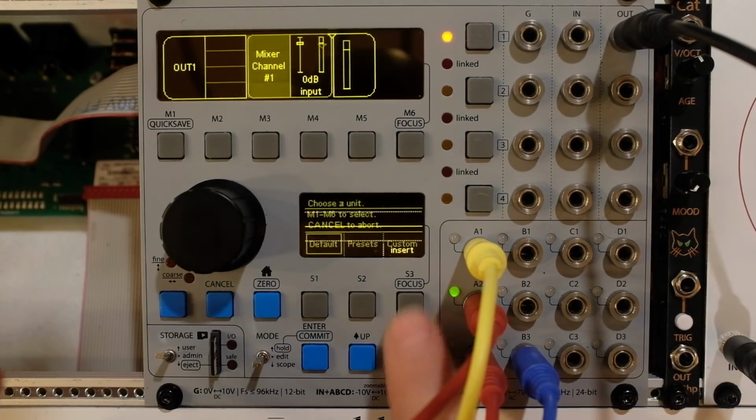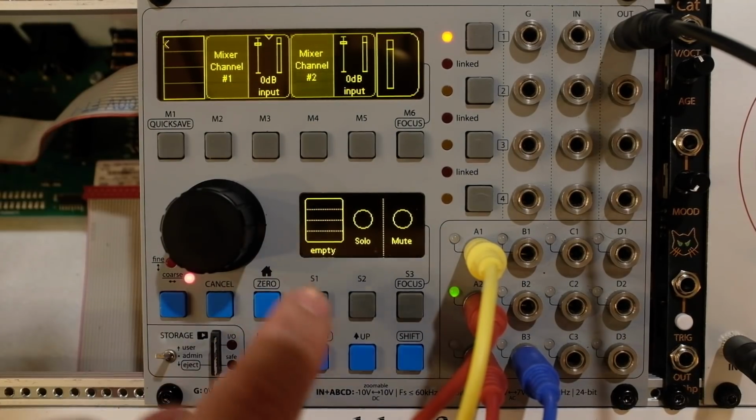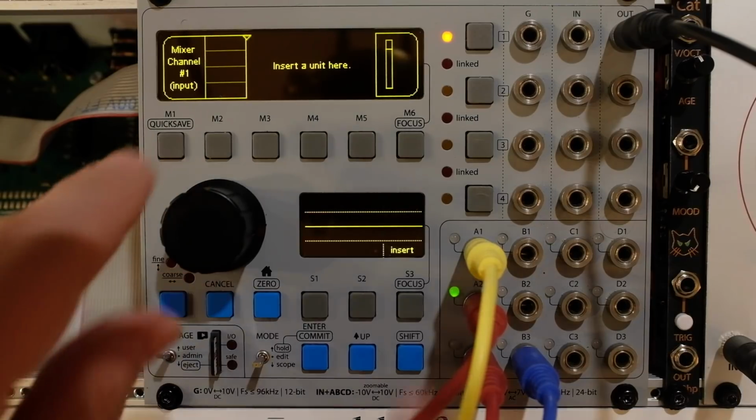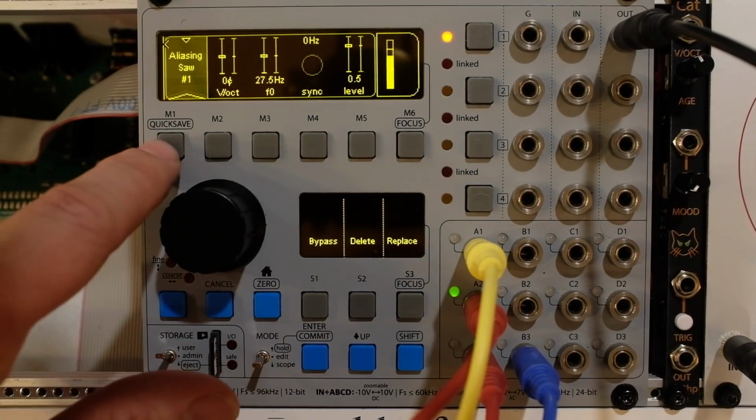So if I add two mixer channels, if I go into the first one here, I can insert our saw. I'm going to load that preset.